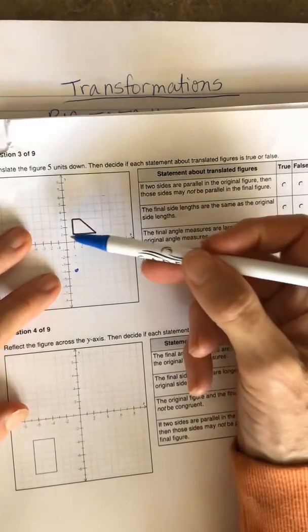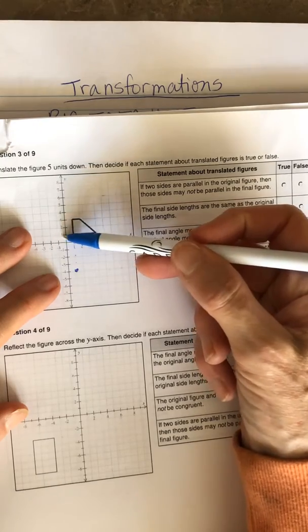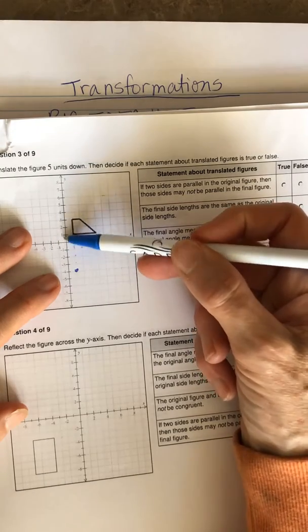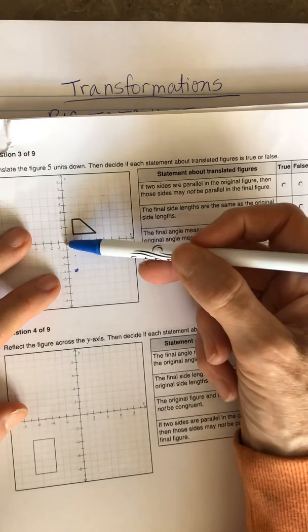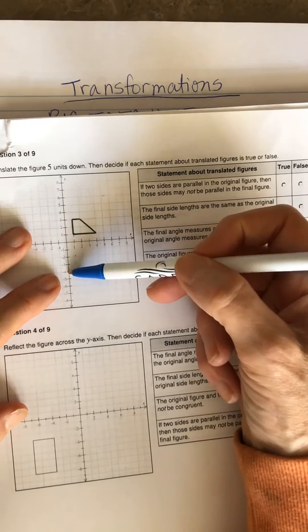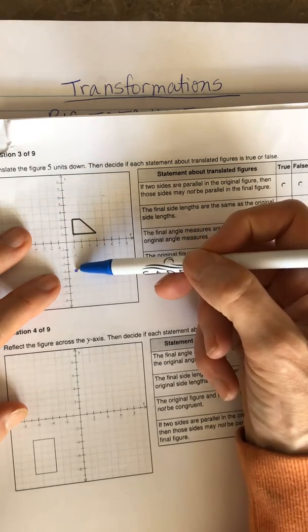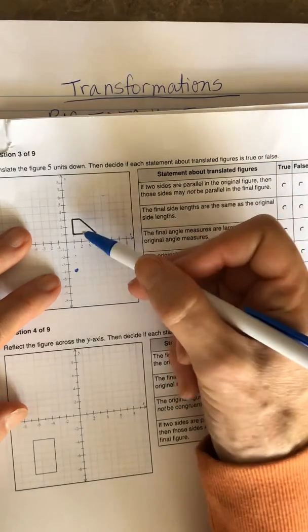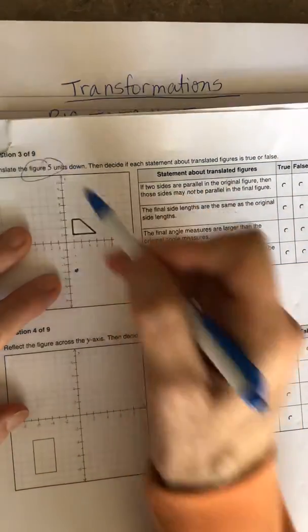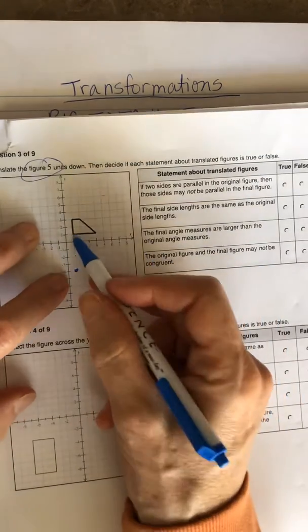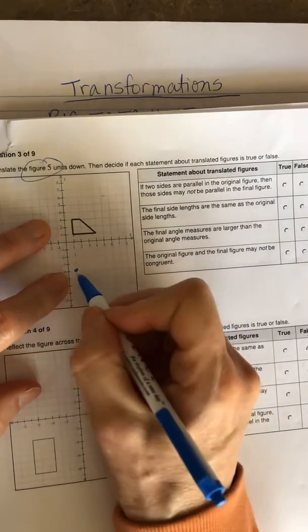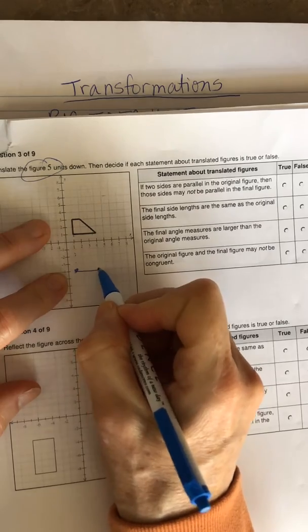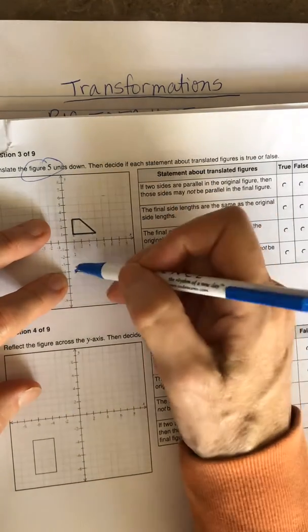Okay, the other thing you can do is you can always look at these numbers here. I'm 1 number above the 0, and I'm 1 box above 0, and I'm 4 boxes below. That would be 5 boxes altogether. All right, so that can also help you. Again, we're translating the whole figure 5 units down. It's 3 boxes across, 1, 2, 3. And then it's 2 boxes tall, 1, 2.